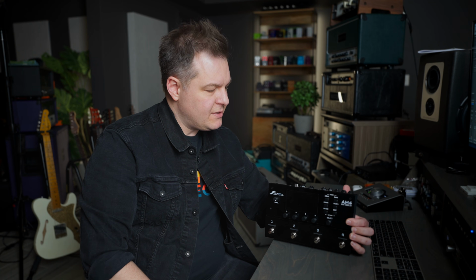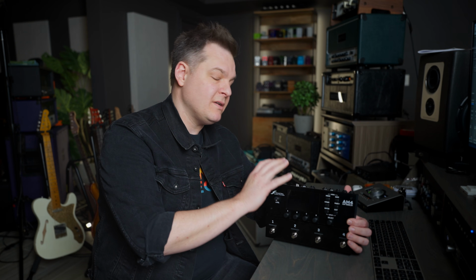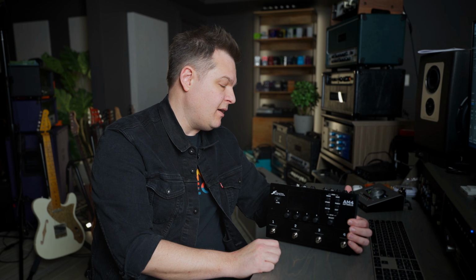And who is this for? Should you buy this? So the things that I love about it, first of all, the sounds, the effects, the modeling that's built into this. I've said over and over again in content, Fractal has the best sounding amp modeling and effects modeling that exists.